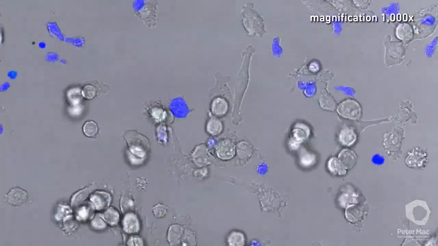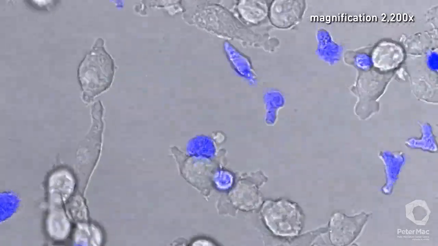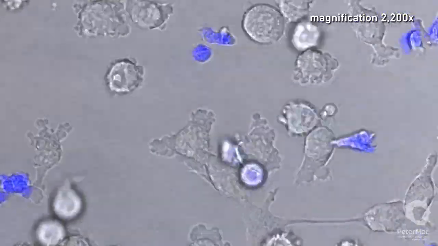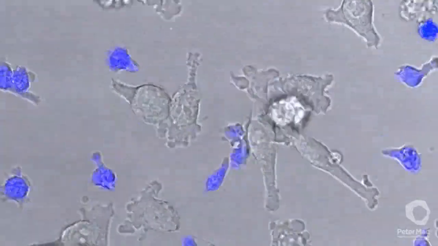Here in blue, we can see some killer T cells through the microscope. Killer T cells actively patrol the body, searching for anything foreign that shouldn't be there, such as infection and other diseases.